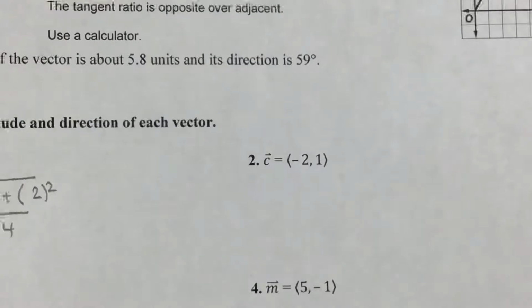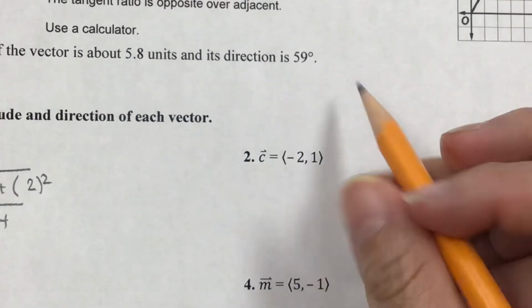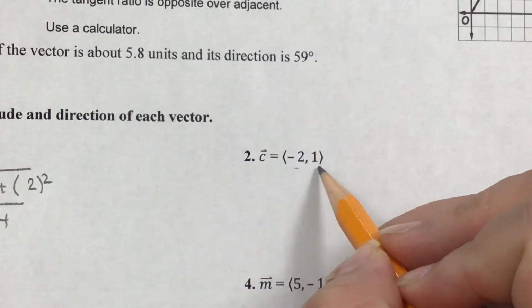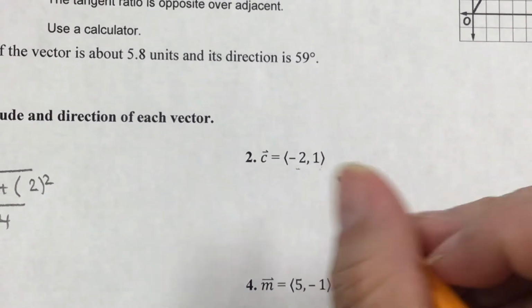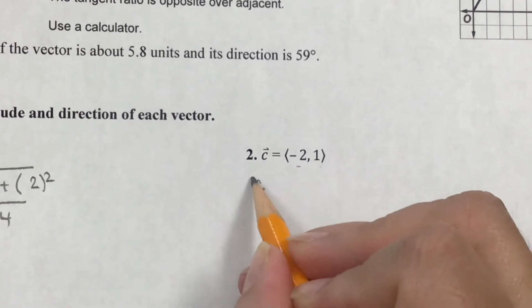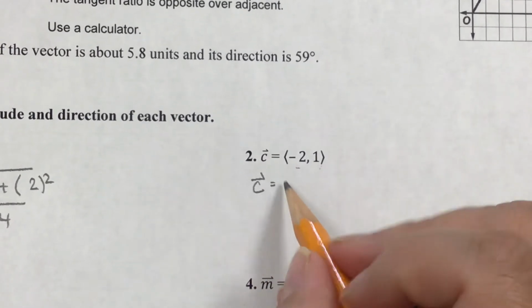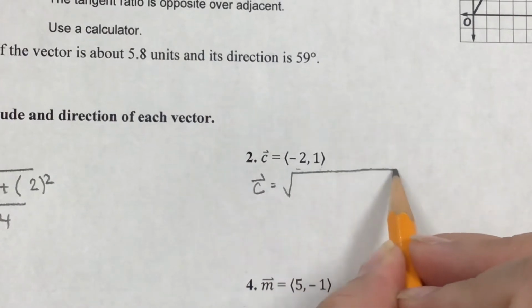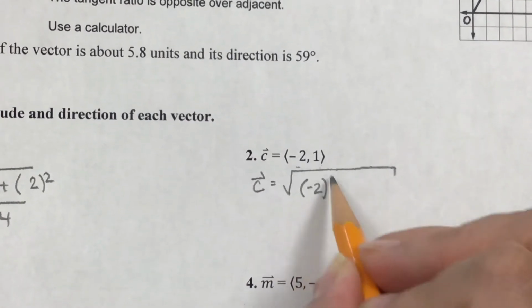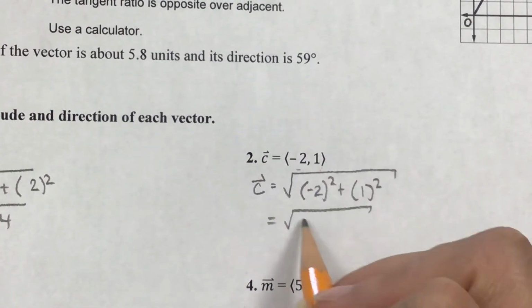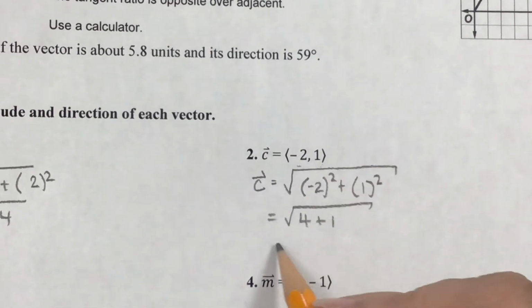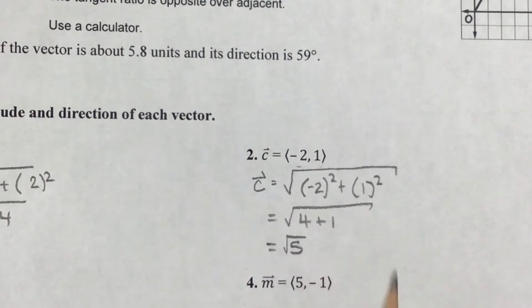Let's try that again. So this tells you already that this is the difference of the x's and difference of the y, because it's set at the origin of 0, 0. So the magnitude is just the distance formula of the x's, -2 squared plus 1 squared. That is equal to the square root of 4 plus 1, which equals the square root of 5.